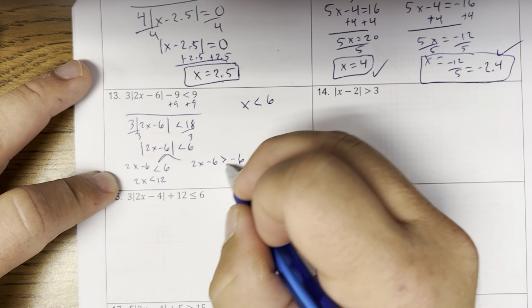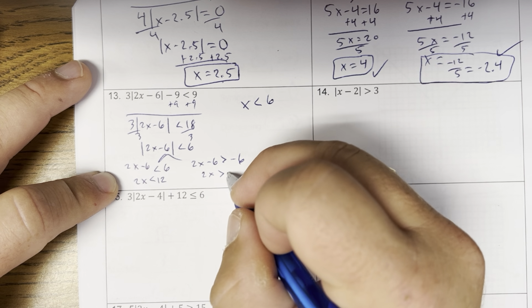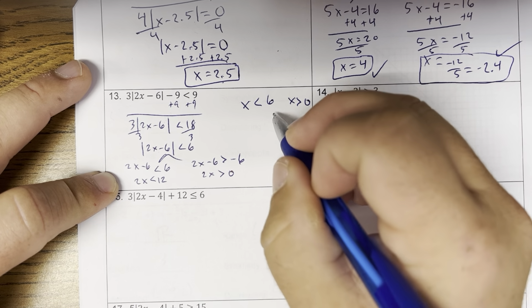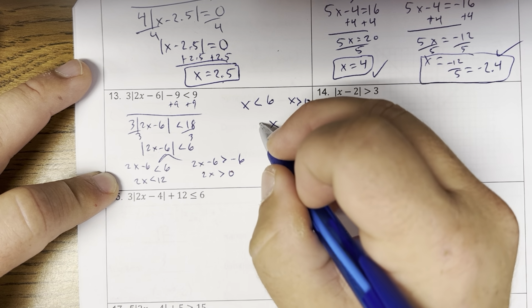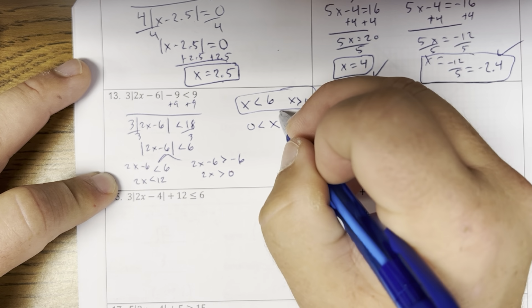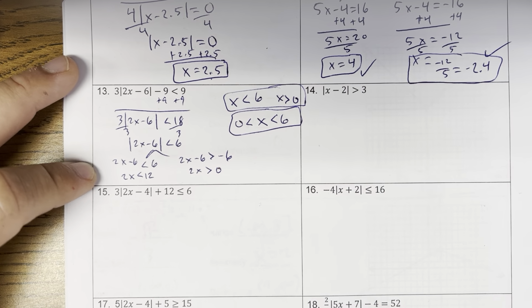Then on the other side, we'll add the 6 over, so 2x is greater than 0. We'll divide by 2, x is greater than 0. So you can write it like this, or you can also write it x is greater than 0, less than 6. Either way will work.